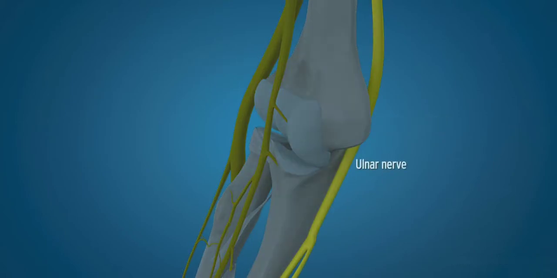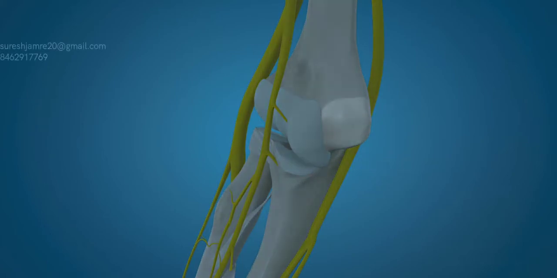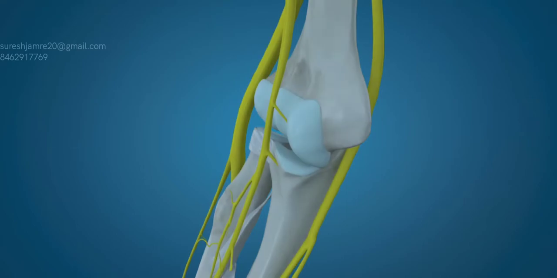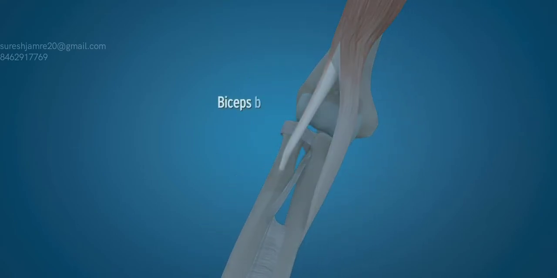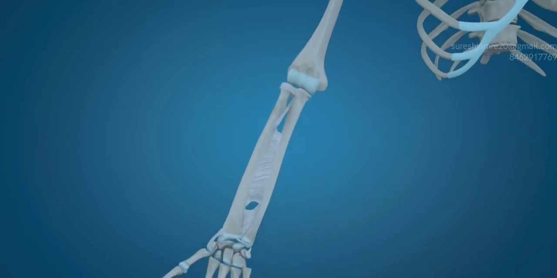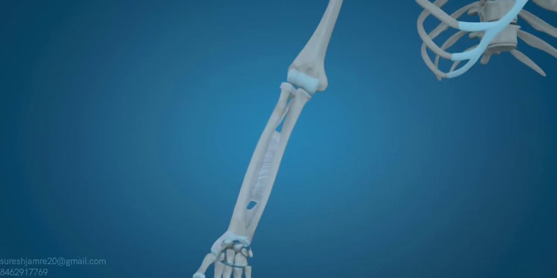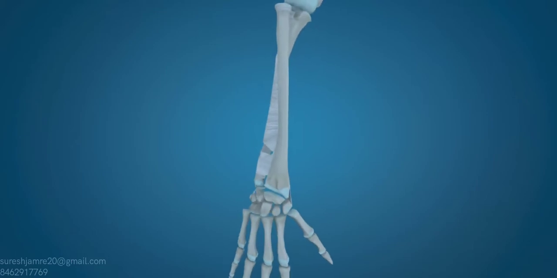Ulnar nerve can be palpated and rolled over the posterior aspect of medial epicondyle of humerus. Biceps brachii tendon can be palpated in front of the elbow. In extended position of the elbow, the head of the radius can be palpated distal to the lateral epicondyle. Head of the ulna becomes prominent on the posterior surface of the wrist in pronated hand.